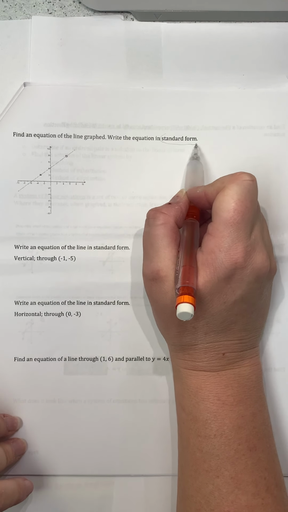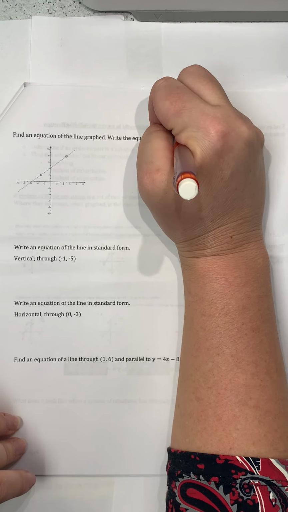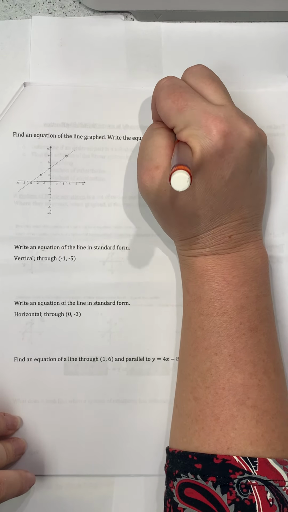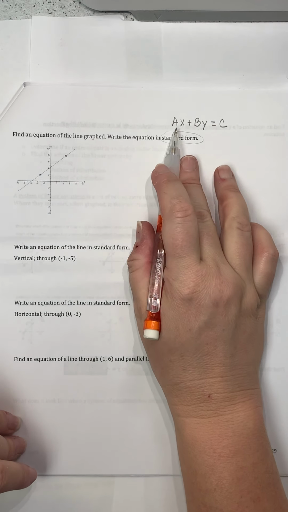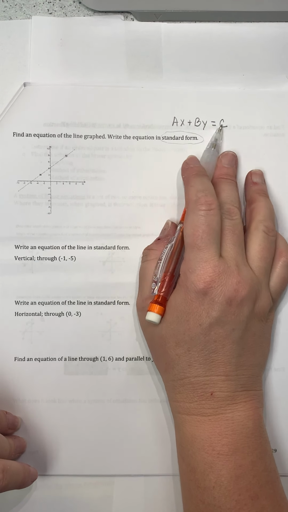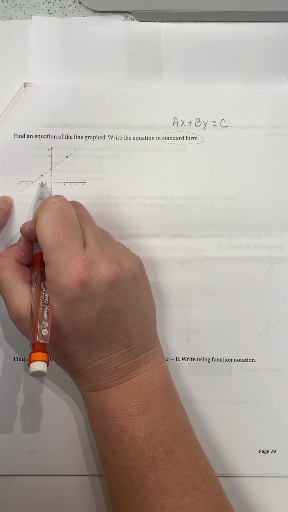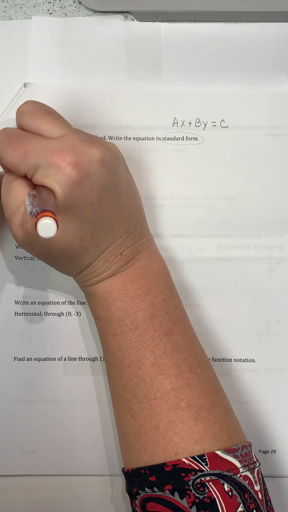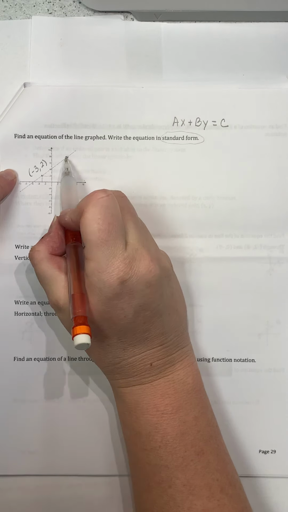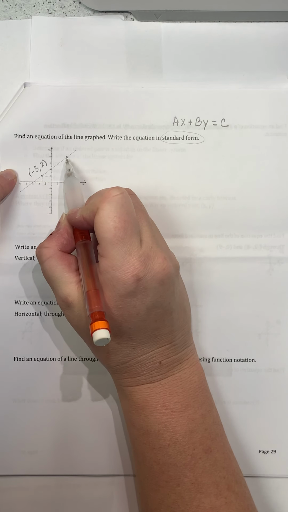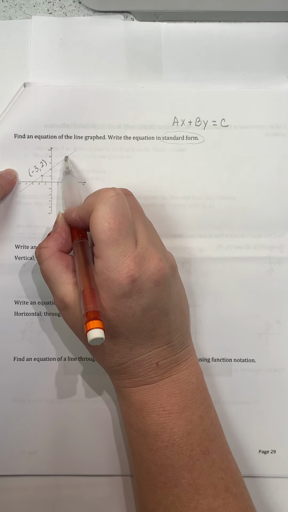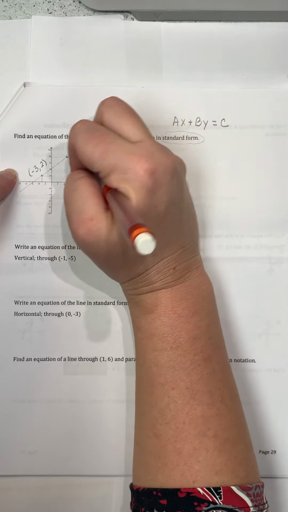And also we want standard form. So what we're looking at is your x term and your y term on one side equaling c. And remember, this one has to be positive and we can't have any fractions. So that's the deal with standard form. Okay, so this point to me looks a whole lot like -3, +2. And this point looks a whole lot like +5, +8.